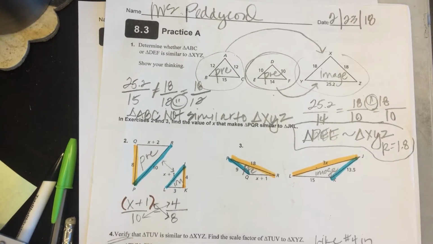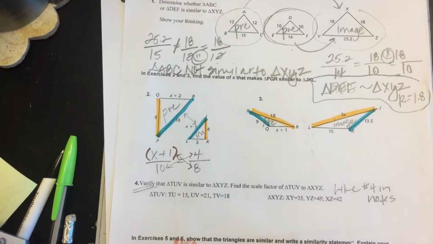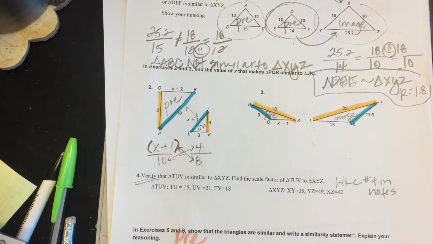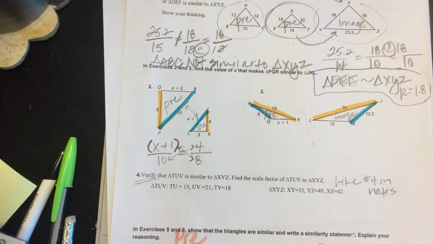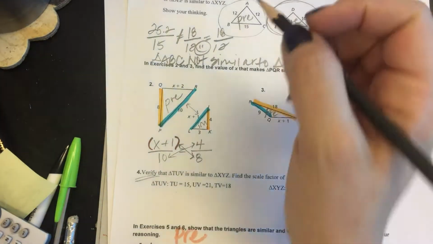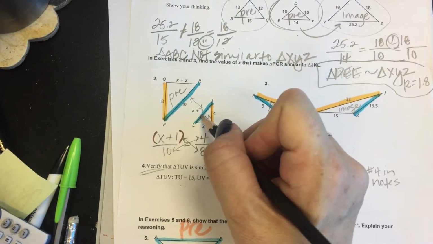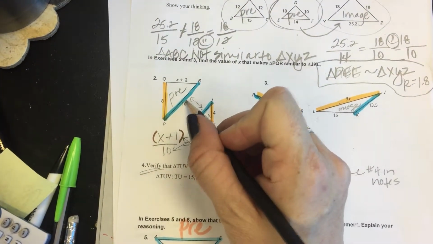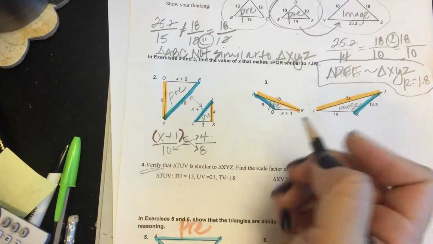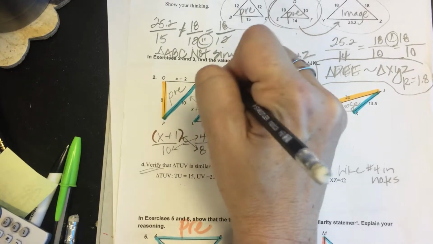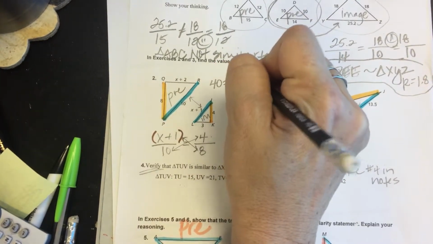Now for number 2, I already had some math going on here on my page. I was showing this setup to another class on Friday. X plus 1. You can solve this a couple different ways. I set it up as this image, x plus 1 over 10, and then 4 over the 8. I'm going to get 10 times 4 is 40, and then 8 times the quantity x plus 1.